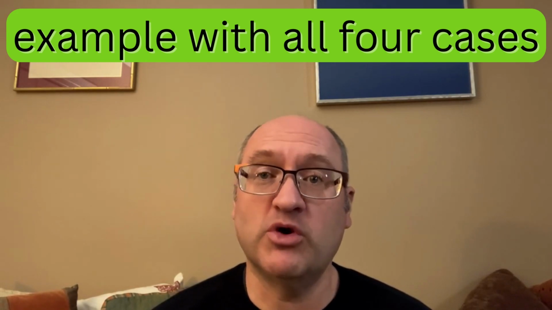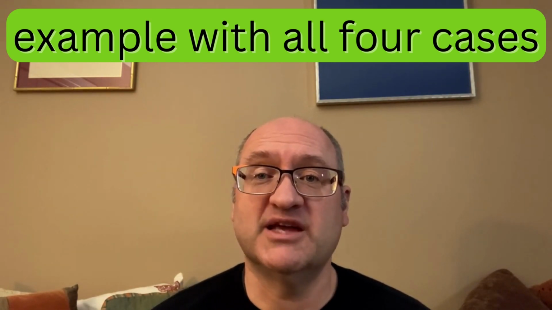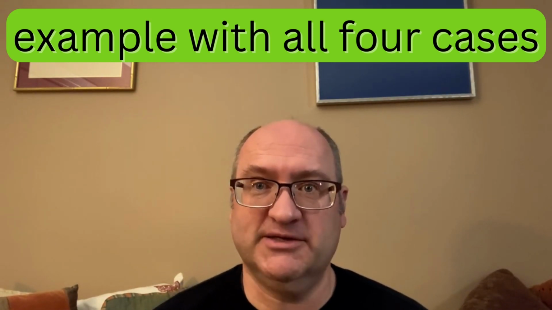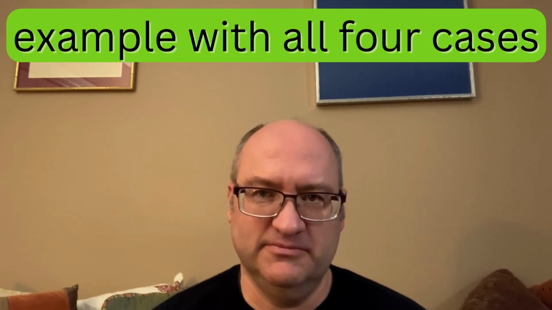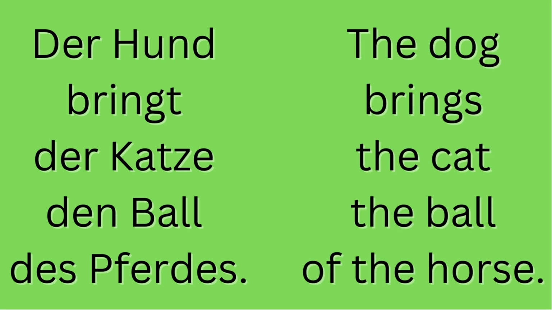So let's look at one more example. This is a sentence that has all four cases represented, just for kicks. Der Hund bringt der Katze den Ball des Pferdes. The dog brings the cat, or to the cat, the ball of the horse.